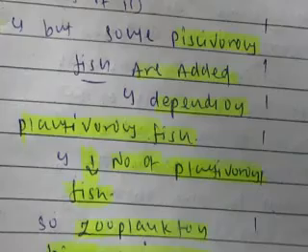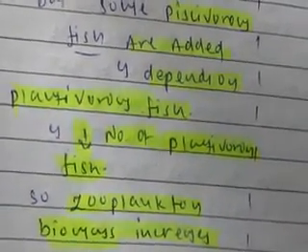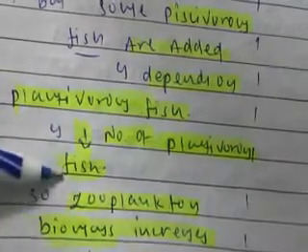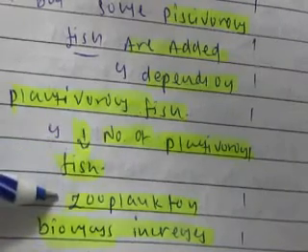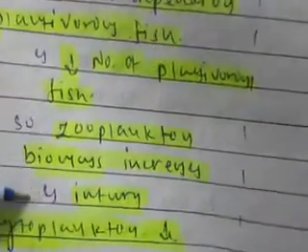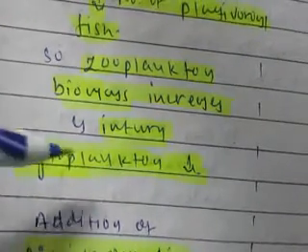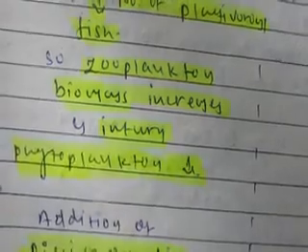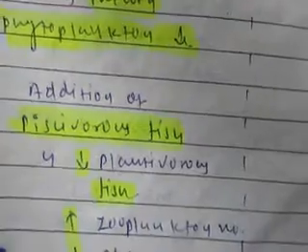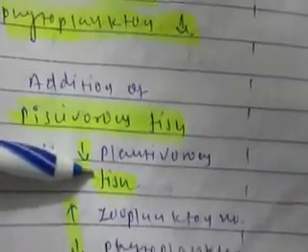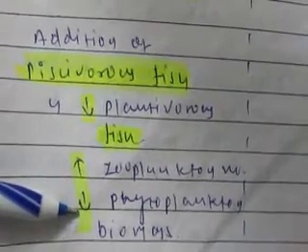Number of planktivorous fish decrease. Now zooplankton biomass, on which planktivorous fish depend, due to the decrease in their number, zooplankton biomass automatically increases, and in turn phytoplankton biomass will decrease because zooplanktons depend on phytoplanktons, right? Now addition of piscivorous fish leads to a decrease in planktivorous fish, an increase in zooplankton numbers, and a decrease in phytoplankton biomass.